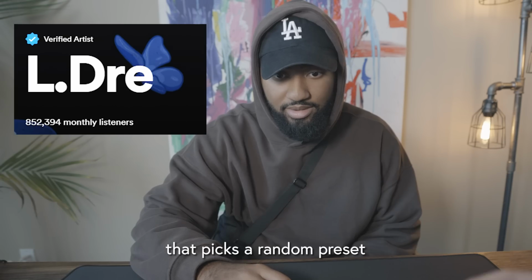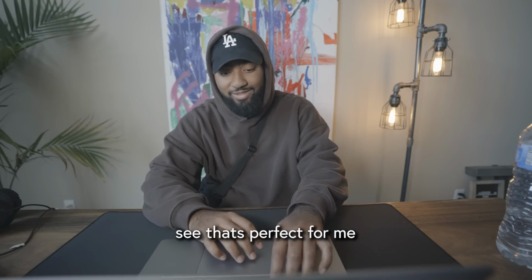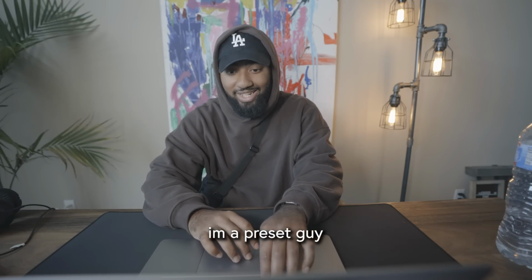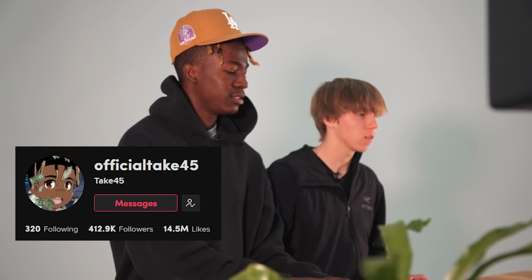That picks a random preset, and if you click the clicks, it picks a random scale. That's hard. See, that's perfect for me. I'm a preset guy, so like literally that's what I would do is load the shit up and start my beat.